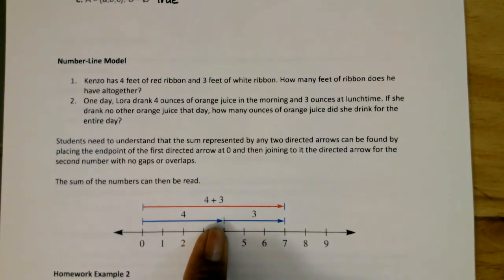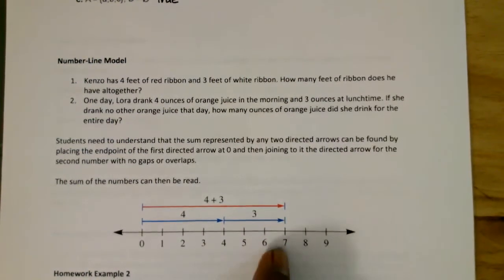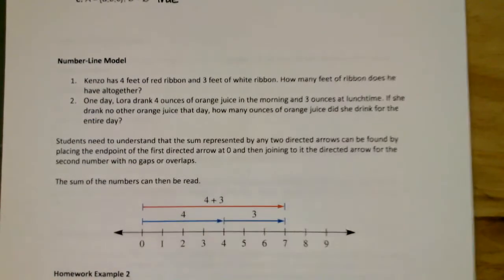And then we want to add 3 more to that. So from there, we add 3 more by going to the right 3 again. And we end up at, as you can see, 7. From 0 to 7, that represents 4 plus 3.